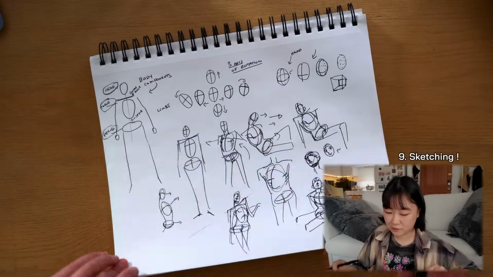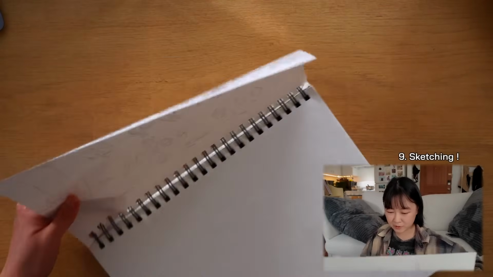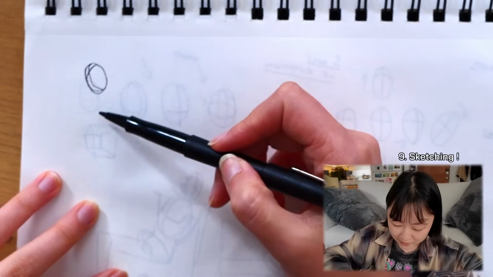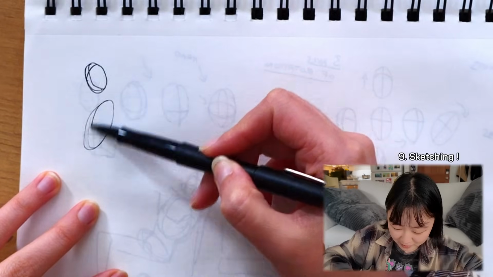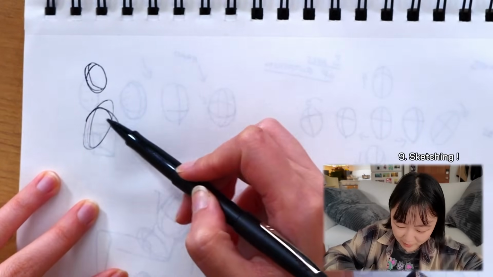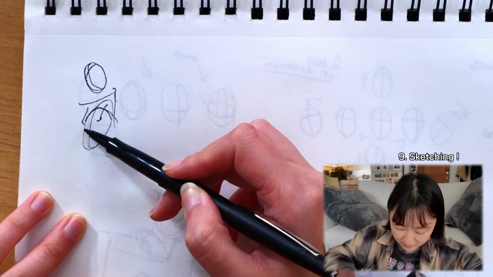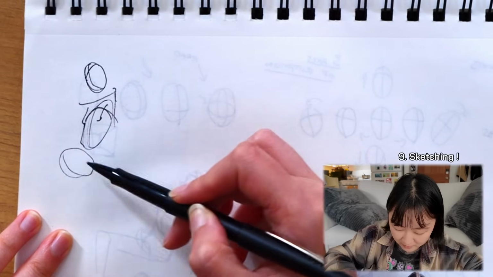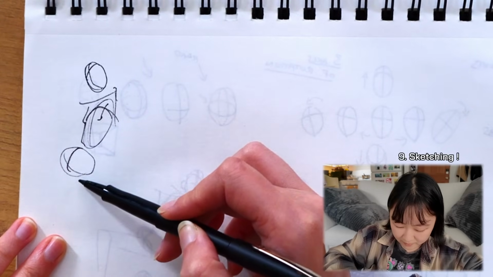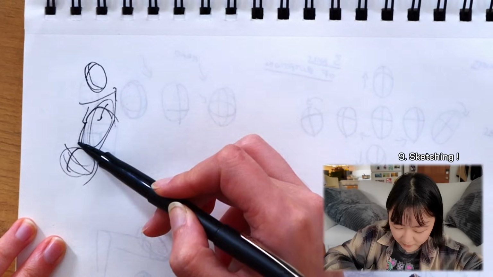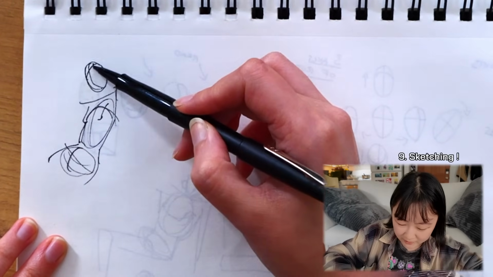So let's just do a few demos of this principle. You can kind of draw along with me. I'm sure you get the point by now. There kind of isn't a right or wrong way to do this. It's more of just an exercise to loosen up the way that you think about posing, and so that you can feel more comfortable thinking about all the what ifs.